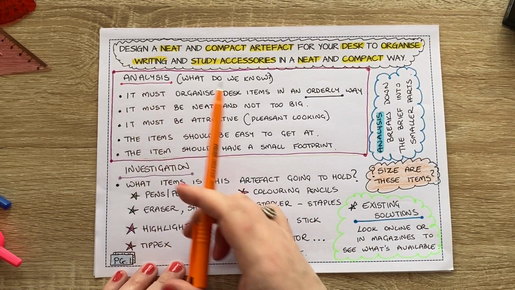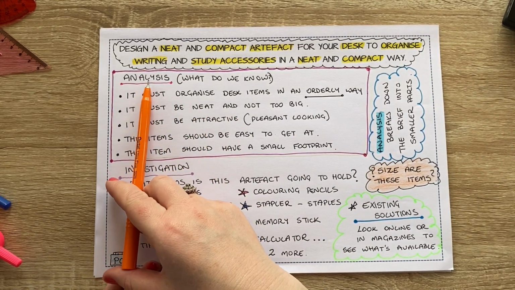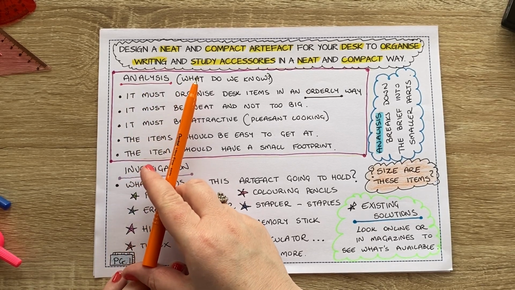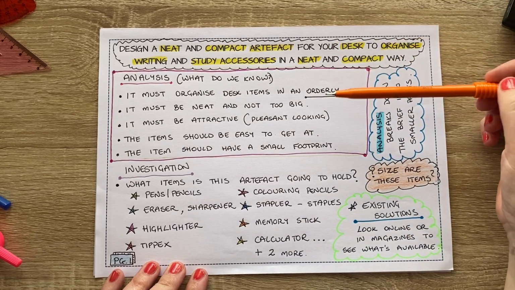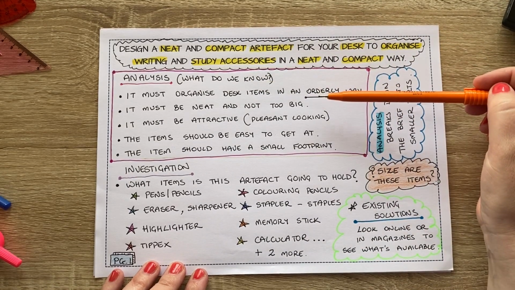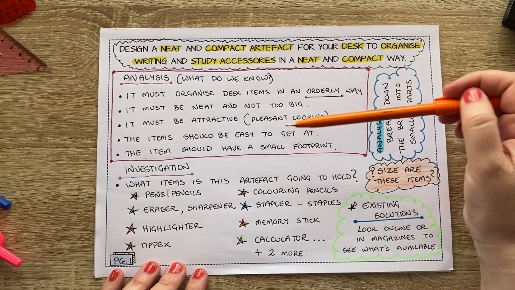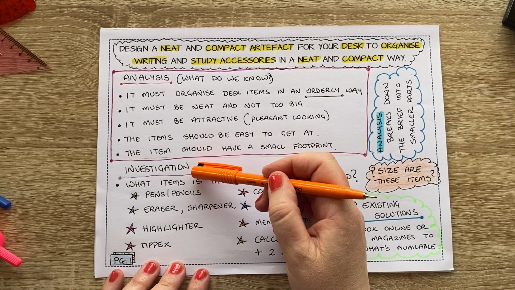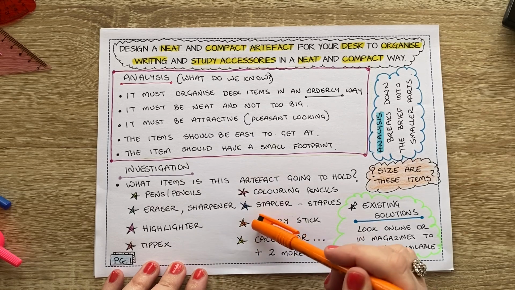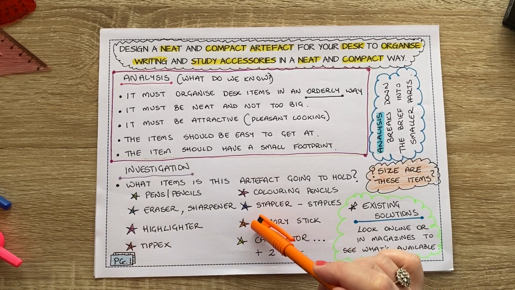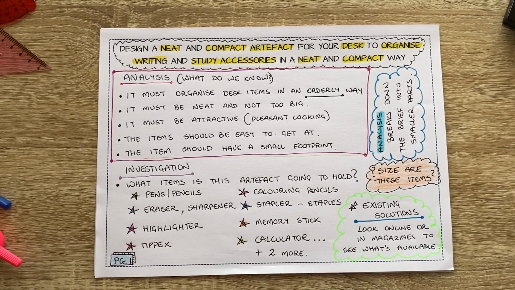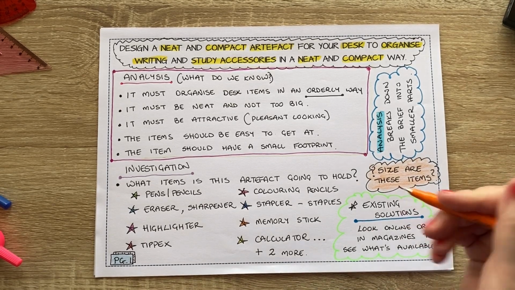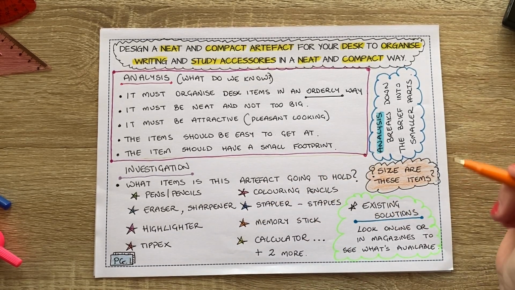And there were a few important points on it, and one is, well, what's an analysis? I said at the time, it's basically you asking yourself, what do you know, what has to be in this design brief? And we said that it must organise desk items, it must be neat, not too big, attractive, easy to get at, small footprint. And then I said investigation was the next stage. What are we going to use in it? Now, an investigation can be far broader than this. We're only doing a relatively simple, relatively basic task. And when you're doing your third year project, we'll do a lot more detail than this. But for the moment, that is okay.